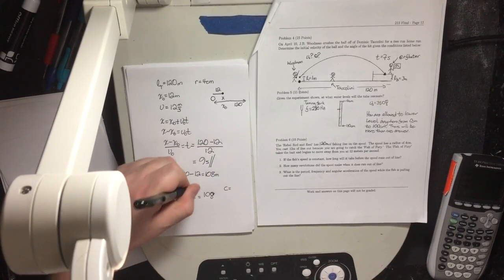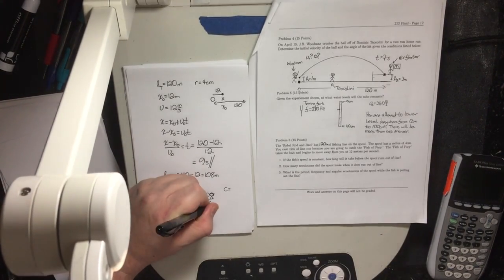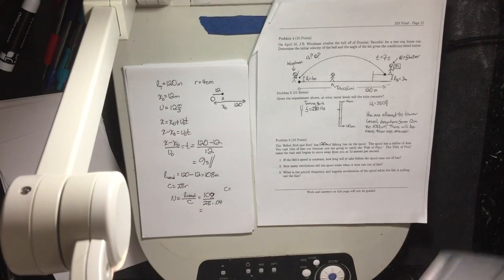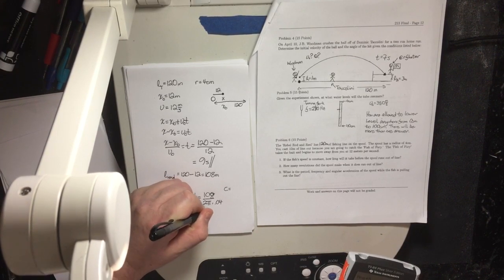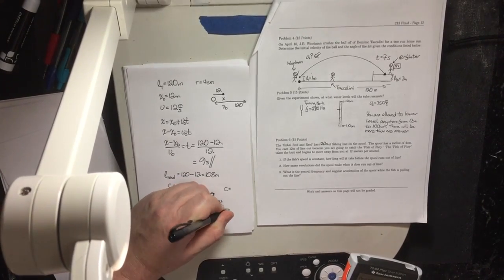Circumference is 2 pi r, so 2 pi r is 0.04. N is number of rotations, 429.7 rotations.